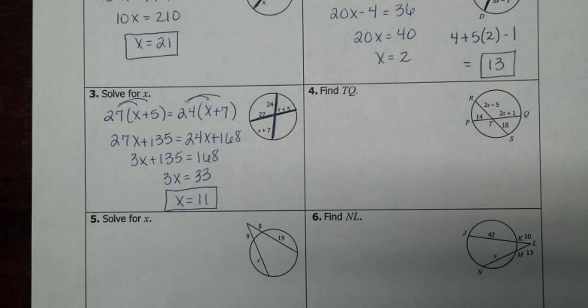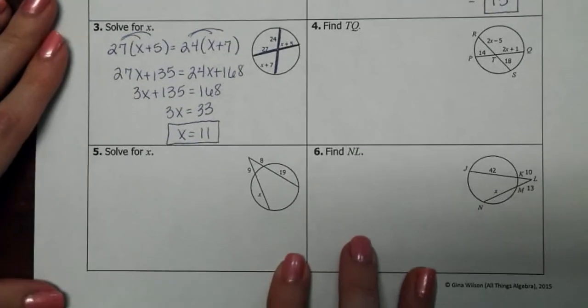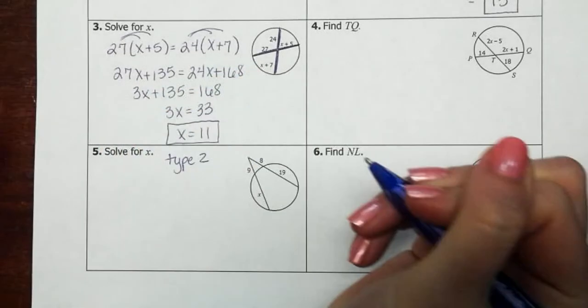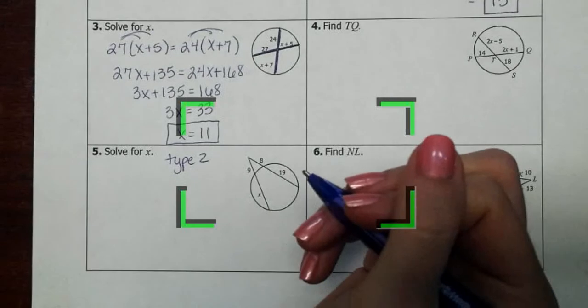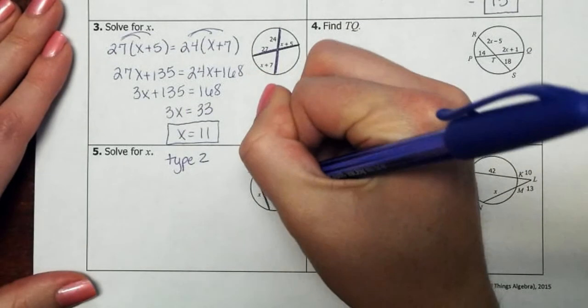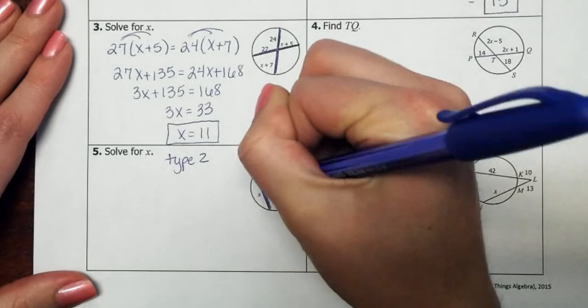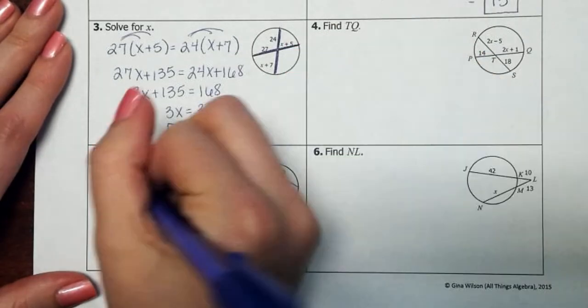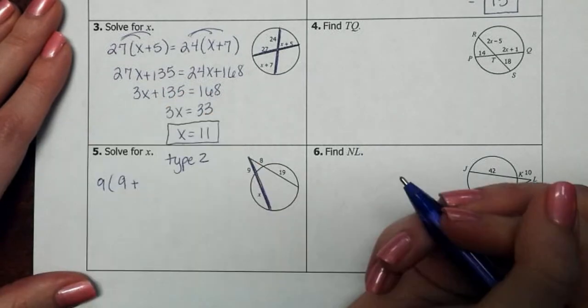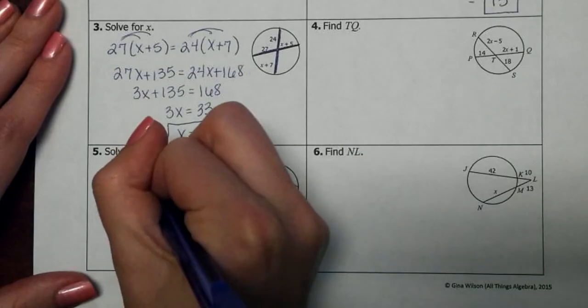This is a type 2 problem, so I'm going to solve this a little differently. This is type 2. So what you're going to do is pick a piece to start with. It doesn't matter which piece. I'm going to pick this one. And you've got to start with the outer piece of that secant line. So I'm going to start with 9. I've got to multiply it by itself plus the inner piece, which is x.